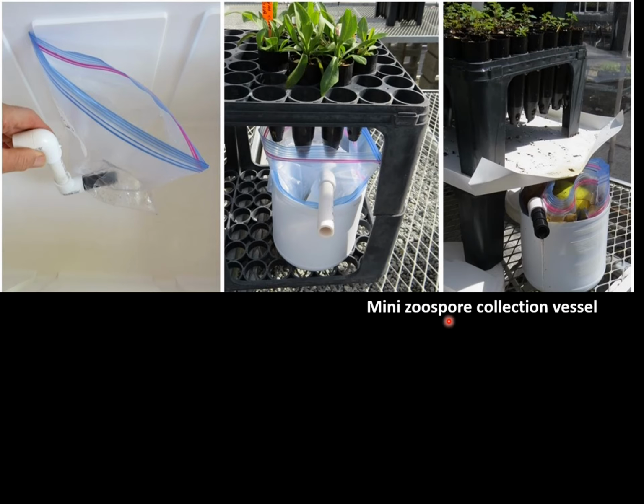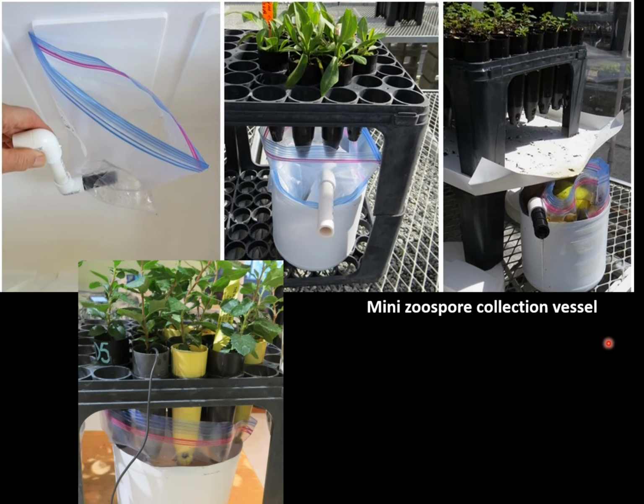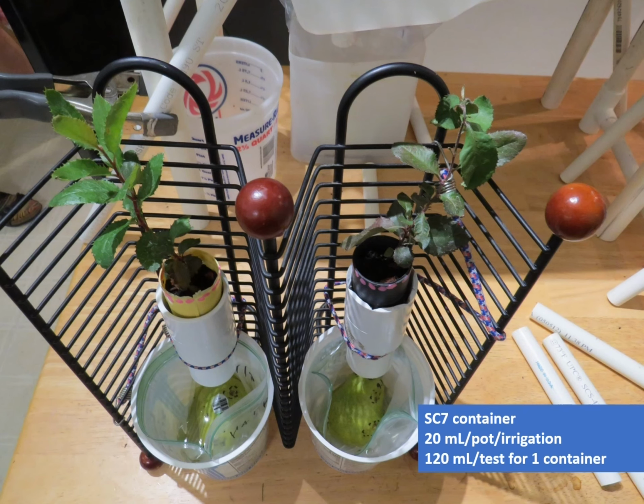This is our mini zoospore collection vessel. We know we're just going to have barely over the amount that fits in a bag, so we can equip a bag with the same type of drain that the standard vessel uses and work at that for these small numbers of plants. And in fact, if you know you're not even going to overrun the bag, you can just drain it directly into the bag. We've done that for even single containers.